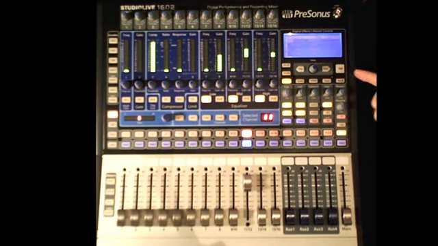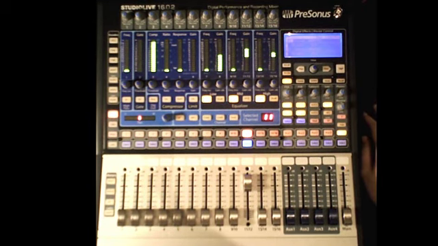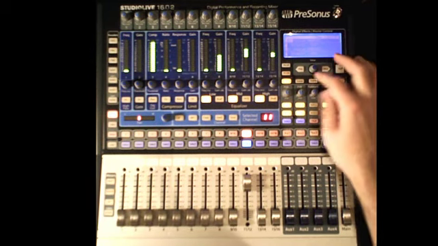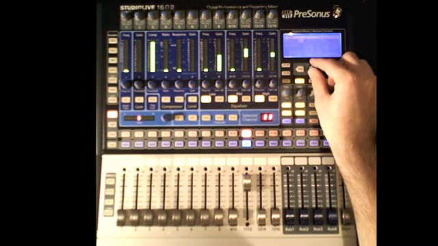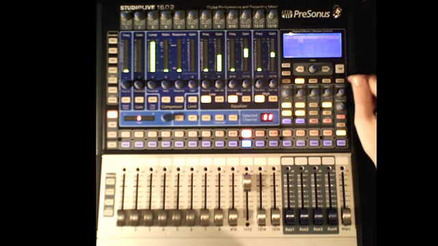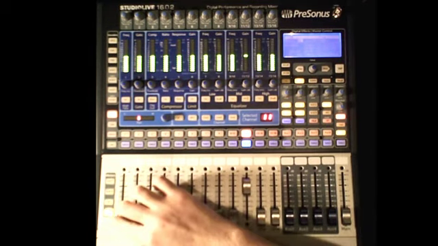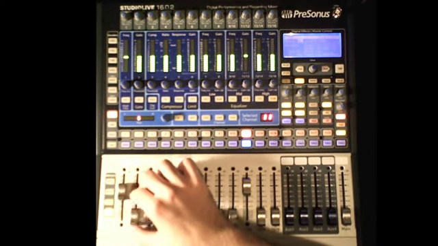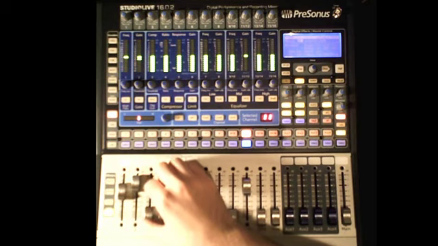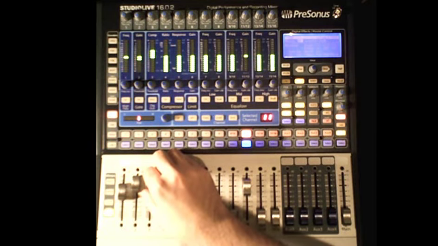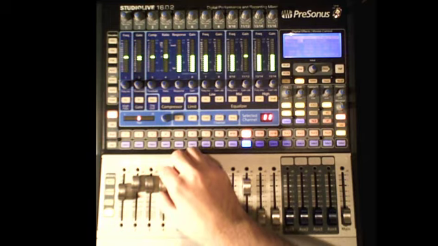Over in our master control section, we can adjust most of the features of the StudioLive. However, my favorite thing about the master control section, and possibly the StudioLive series itself, is the ability to store and recall your mixer settings. To recall a mixer state, all I need to do is push the scene button, select my preset, and press the recall button. Now all my EQ and effects are back to normal, and I can adjust my faders to their original state.